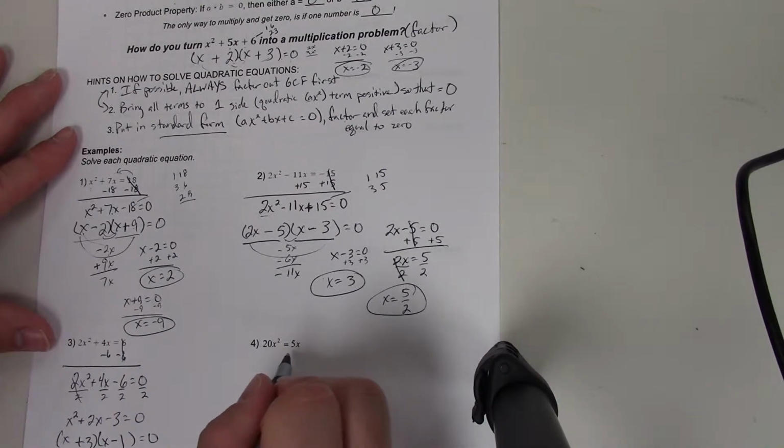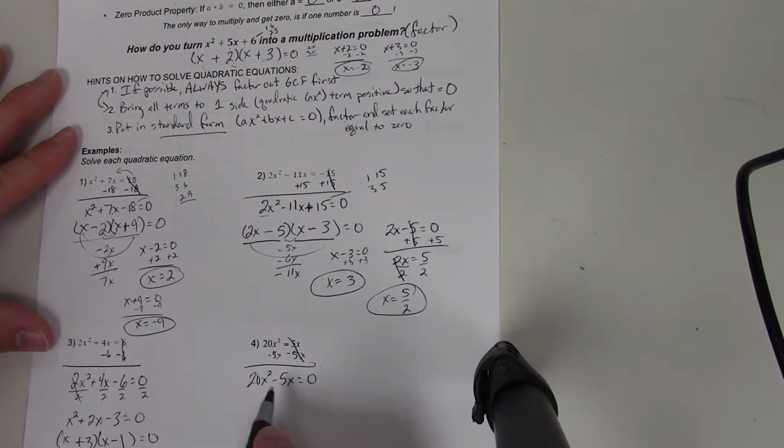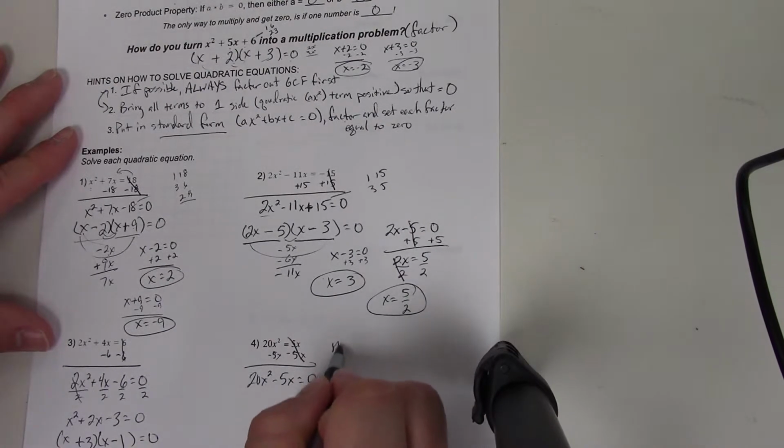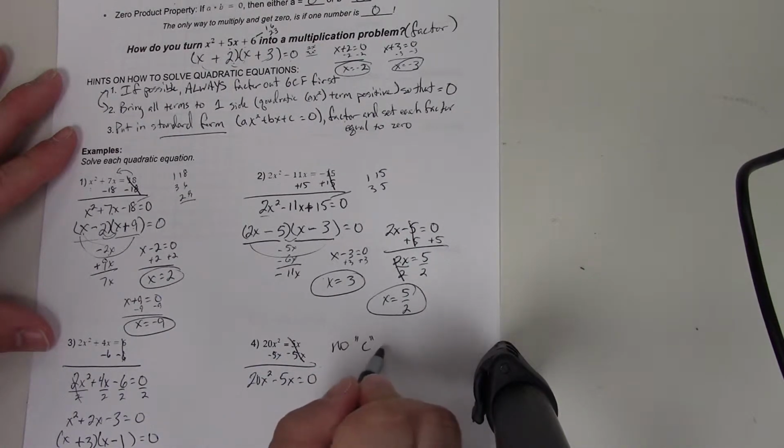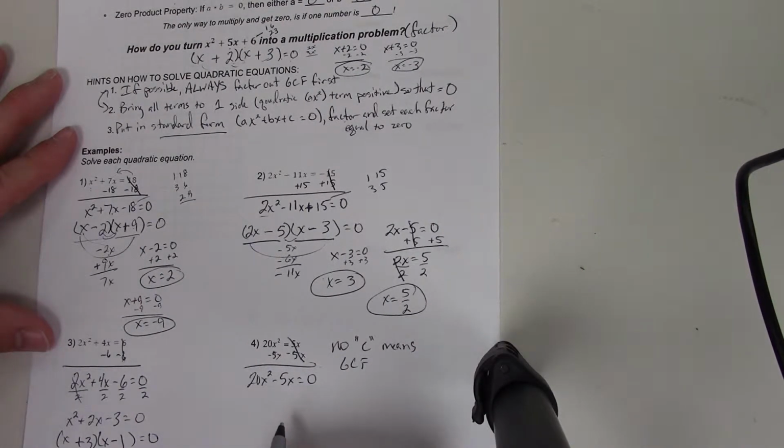Now number 4 is a little different. Again, it's still the same steps. I still got to make everything on one side, and I want to keep this positive, so I'm going to minus 5x here. Those cancel. 20x squared minus 5x equals 0. Again, in this problem, when there's no c, that means GCF. And when you GCF it, so let's put this over here.